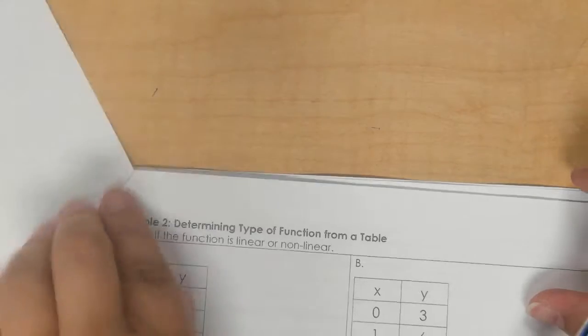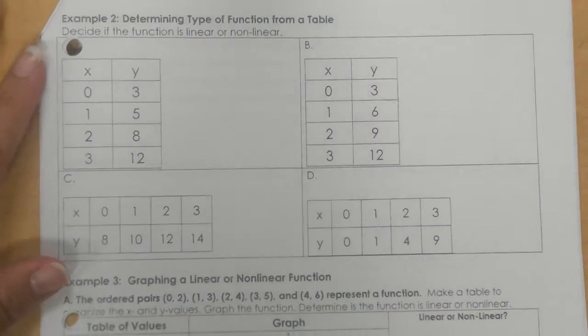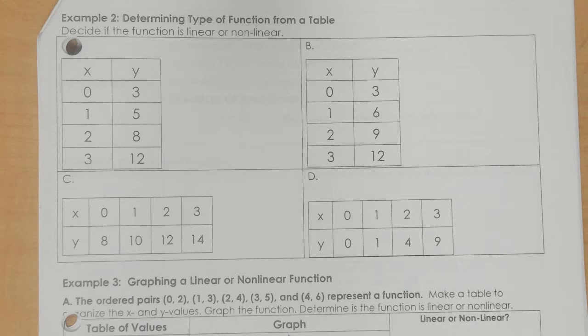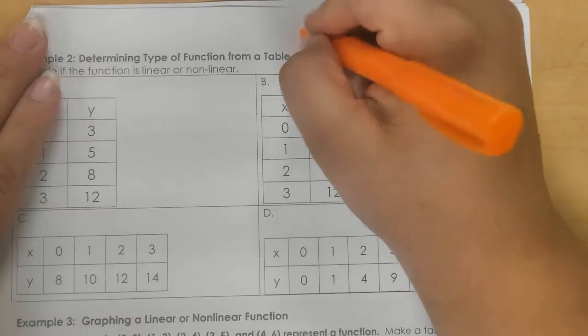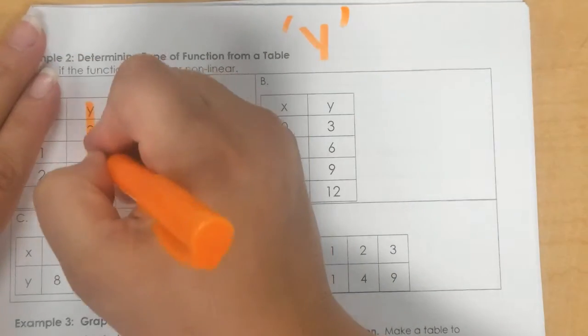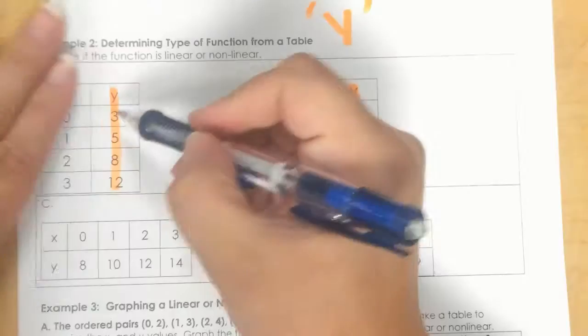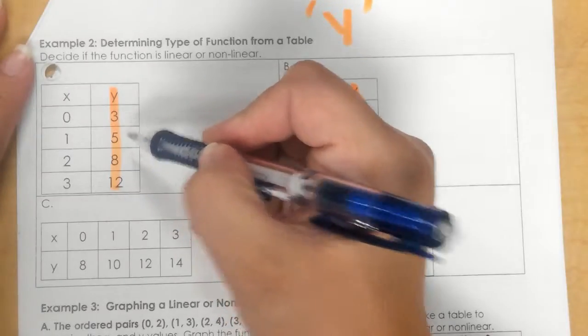Okay, so that's how you look at it with a picture or a graph. But what if you were given a table of values, like example 2, and you had to basically just figure it out from the table of values? So when finding out if something is linear or nonlinear, we are going to always look at the y. Okay? So if we look at the y's here, from 3 to 5, how much does it increase by?